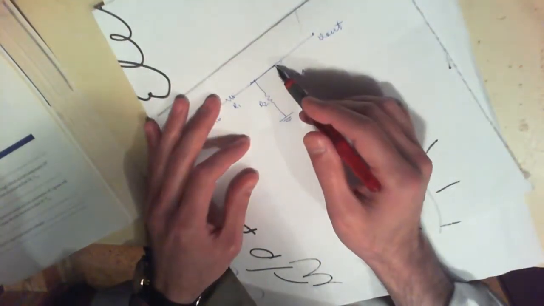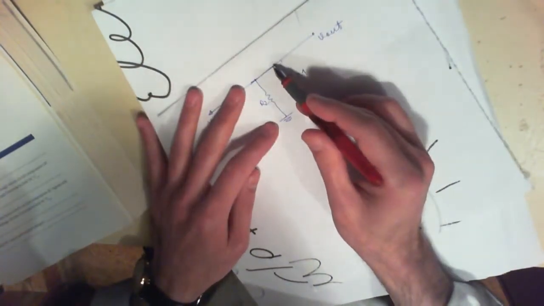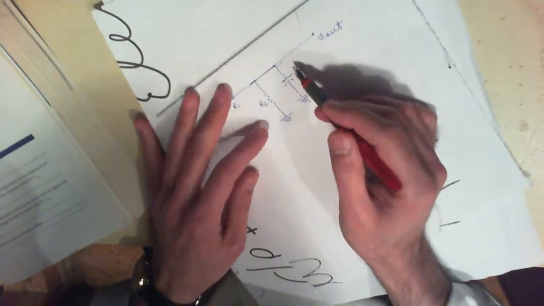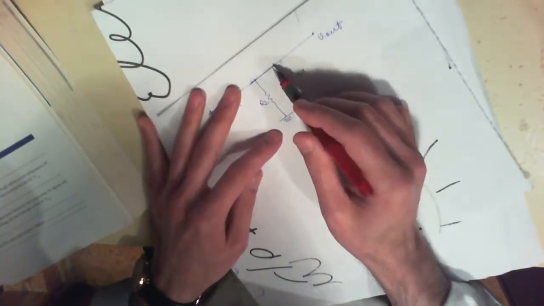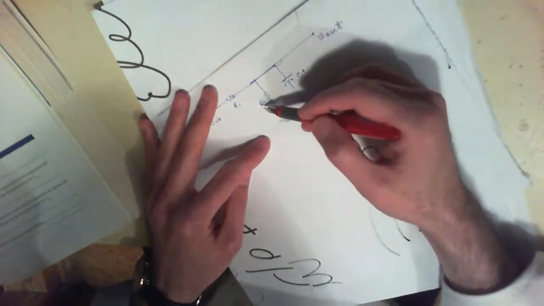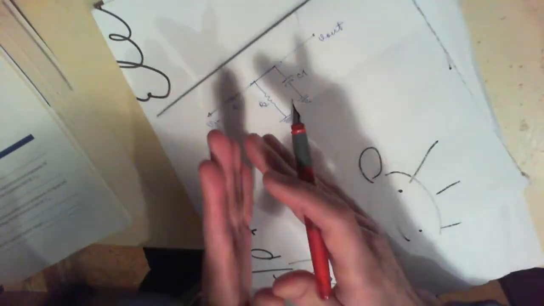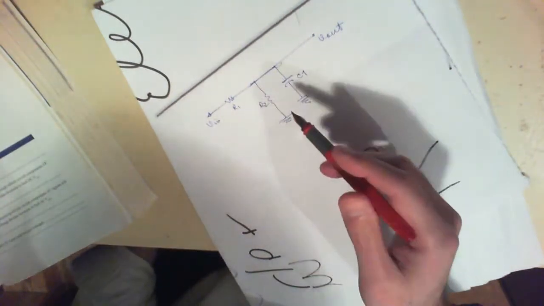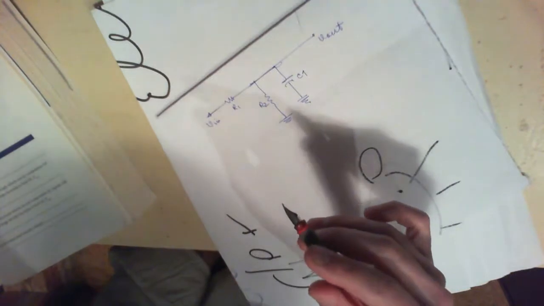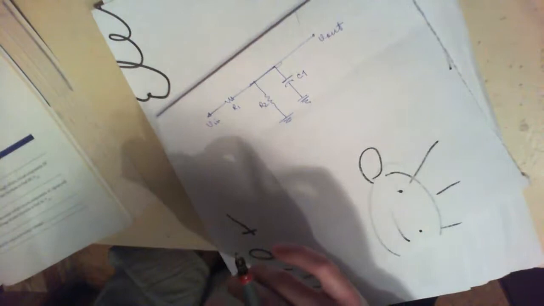The reason, I think, is that calculating exactly how this resistor and capacitor in parallel behave in this circuit is a little bit complicated, and it's beyond the scope of what we're doing right now.